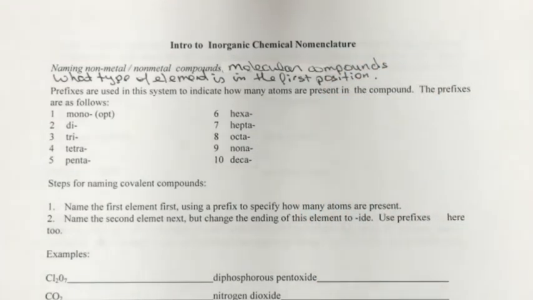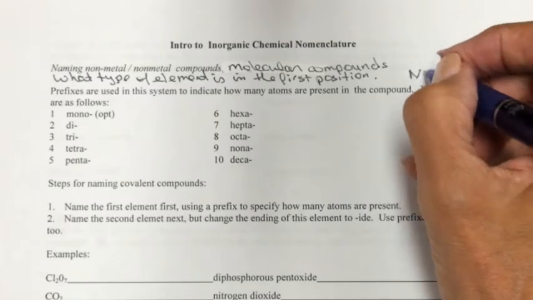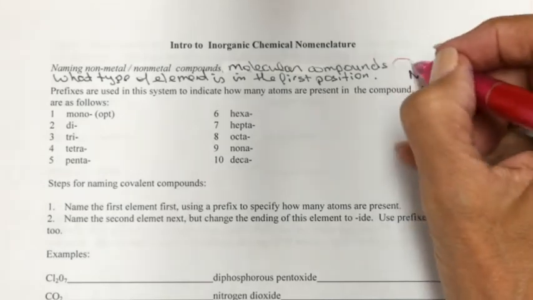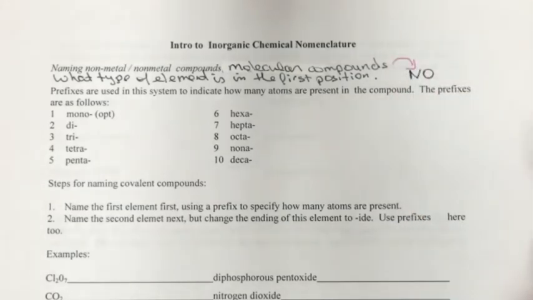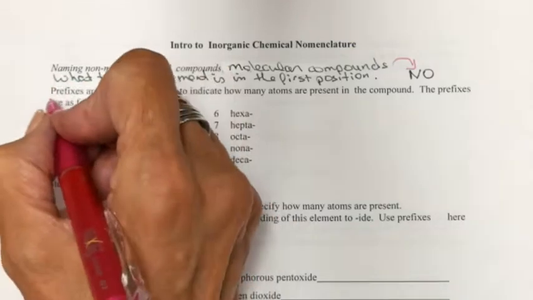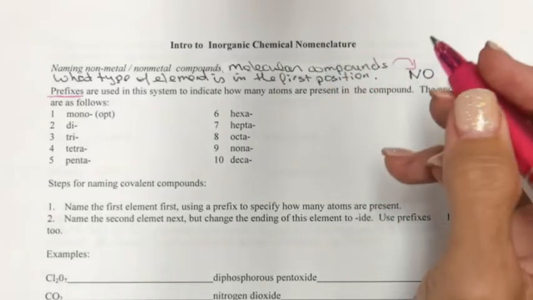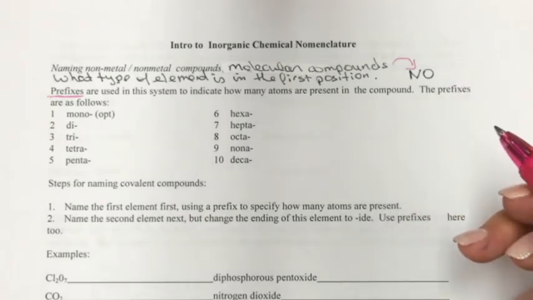For example, I have NO. So the first position that I'm talking about is the N. So I'm asking, my question is this a nonmetal? Yes. So if it is a nonmetal, the way that we name this is we use prefixes. And these prefixes tell us how many atoms of that particular element there are.